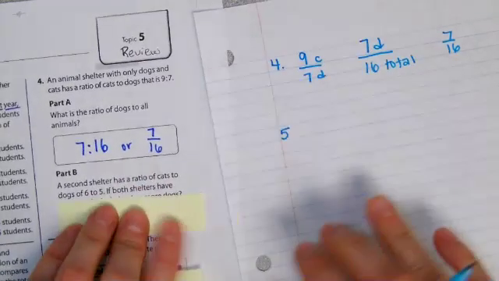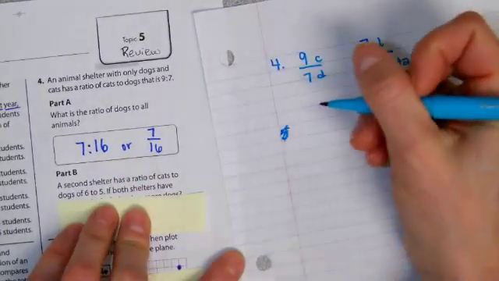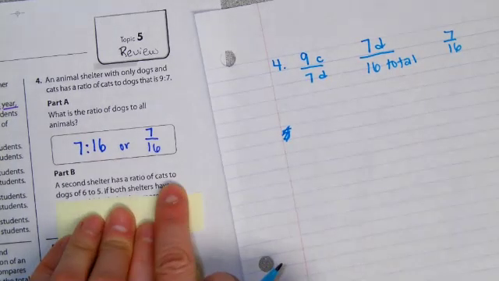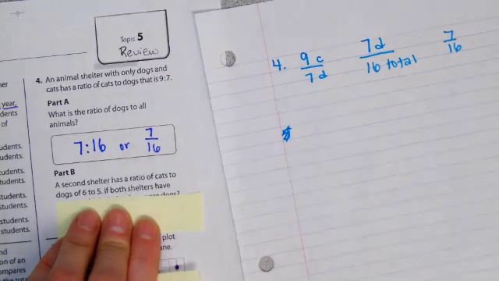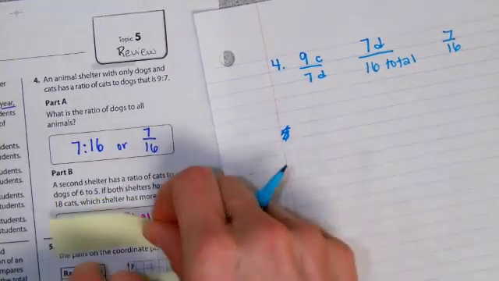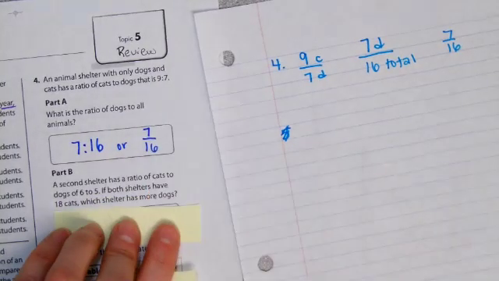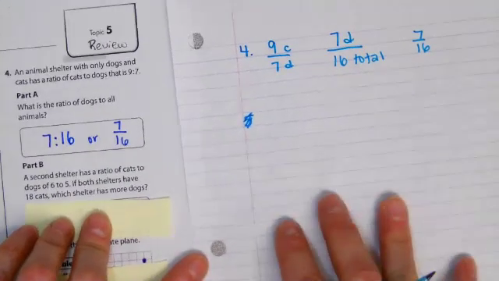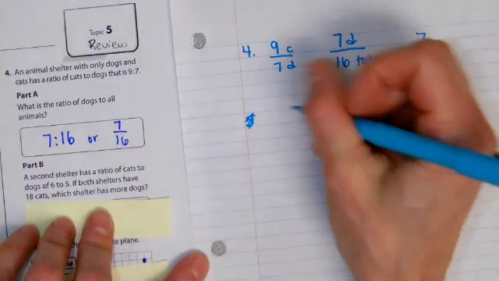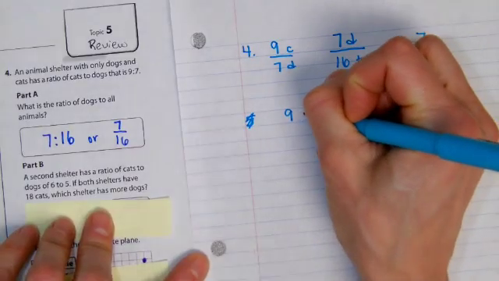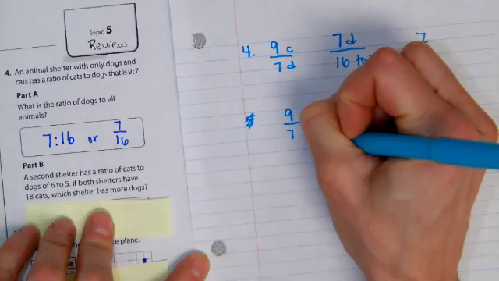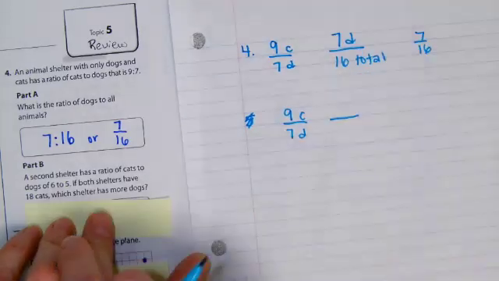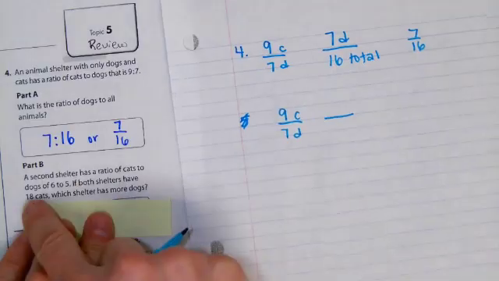Number 5, or I'm sorry, not number 5. We've got to do the part B. The part B of that says a second shelter has a ratio of cats to dogs of 6 to 5. If both shelters have 18 cats, which shelter has more dogs? Okay, so the way we're going to do that is we're going to split it. So the first shelter has 9 cats to 7 dogs, and we want to know how many dogs they would have if they had 18 cats.